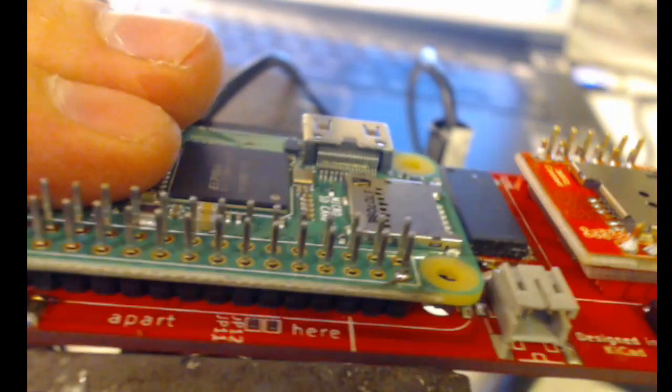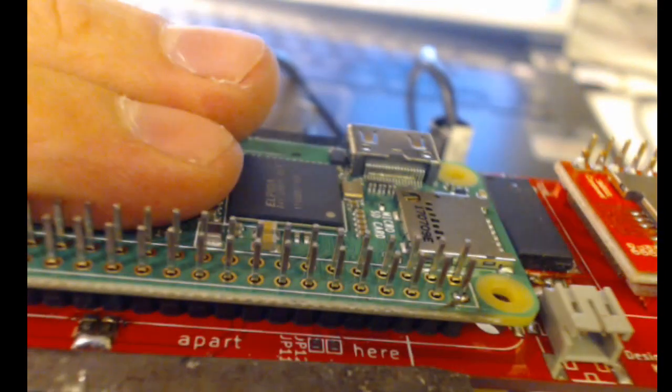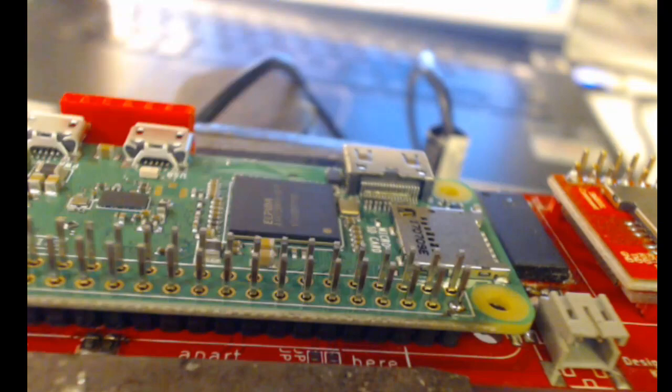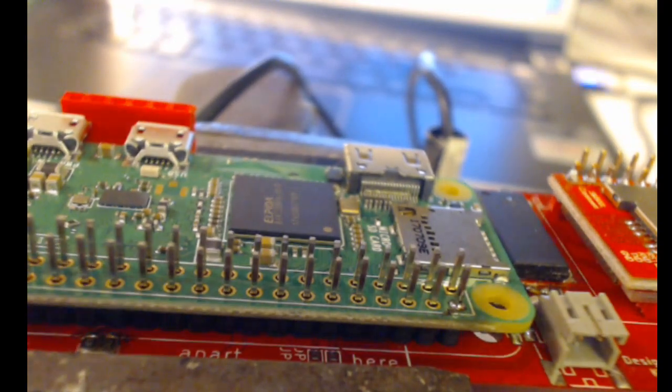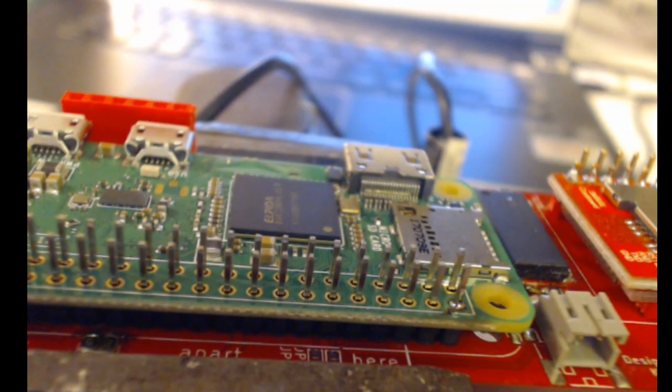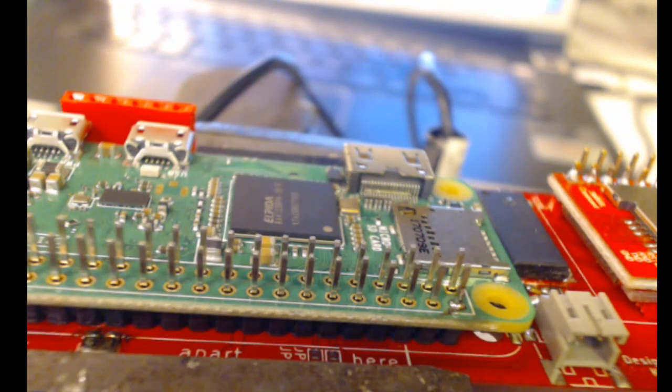And then I'm going to solder this pi 0 real quick. And I'm also going to time just how long it's going to take for me to solder it. Because first of all, this part is the longest one.